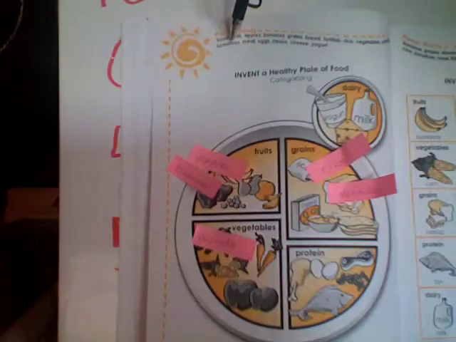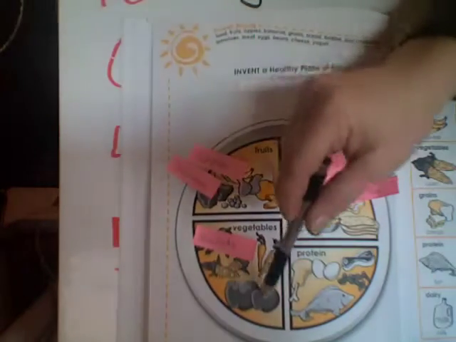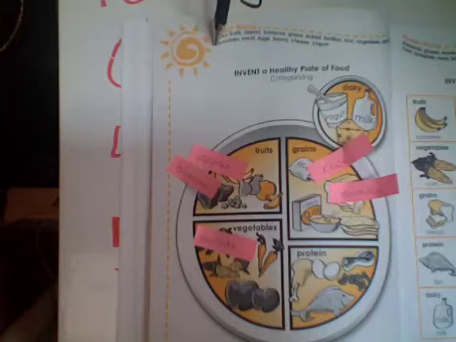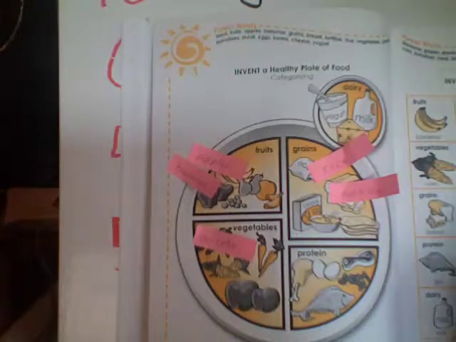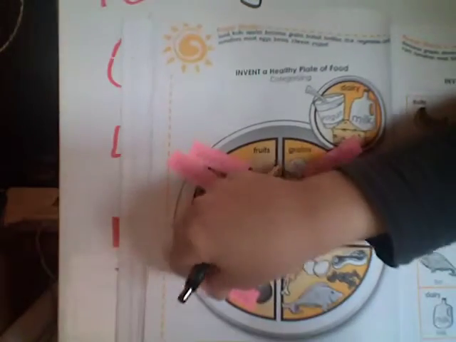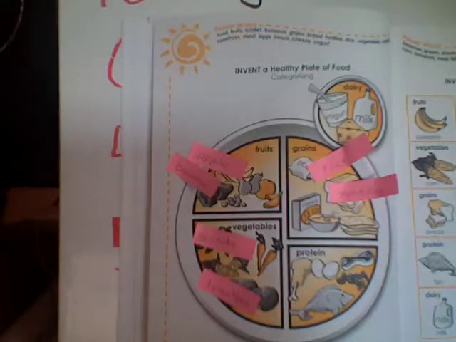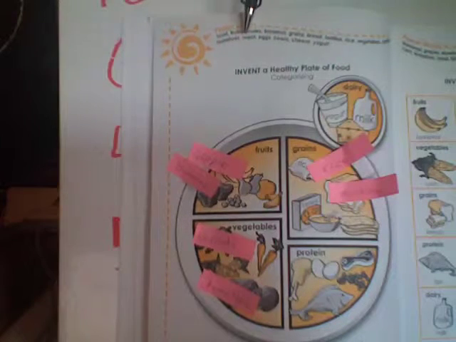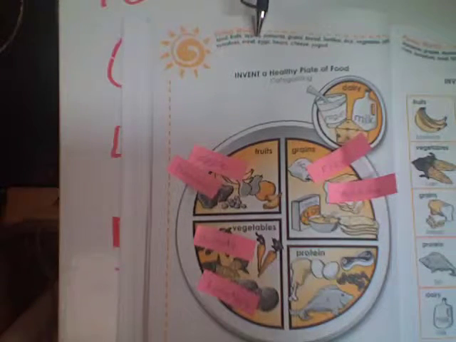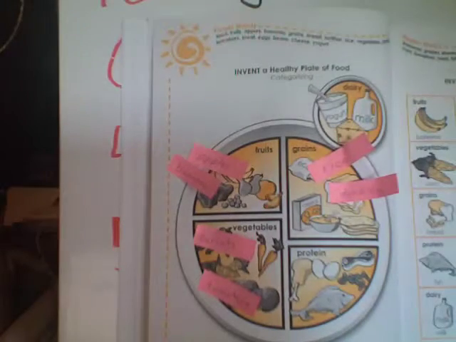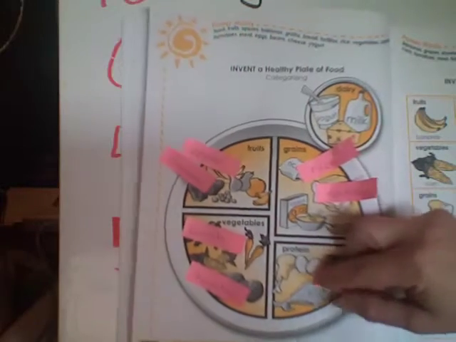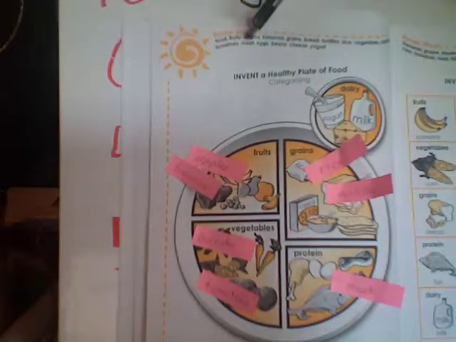Here's another vegetable. It's red and round. Let's try and sound it out. Tom. Oh, you're right, tomatoes. Tomatoes are a vegetable, so let's color them green. You can put your green crayon away now. All right. We have done fruits, grains, vegetables. This next word is meat. Would meat go under dairy or protein? You're right. Let's get out your brown crayon and color the word meat brown.